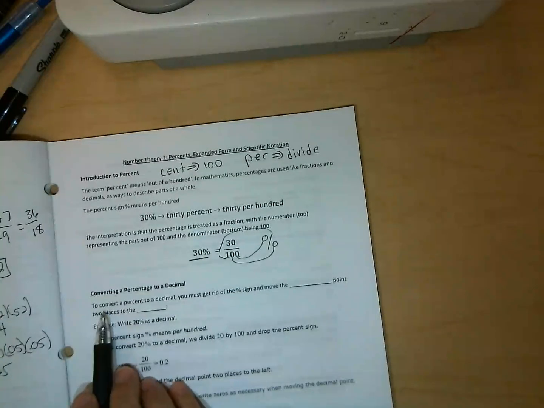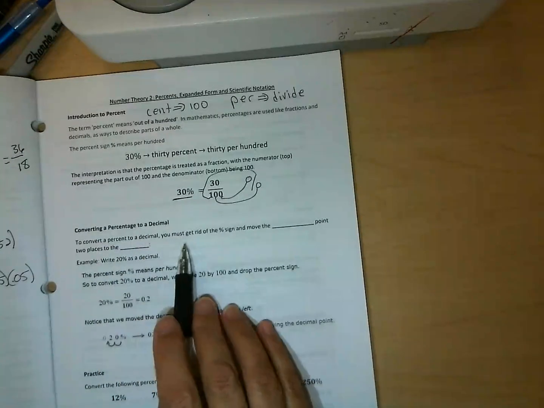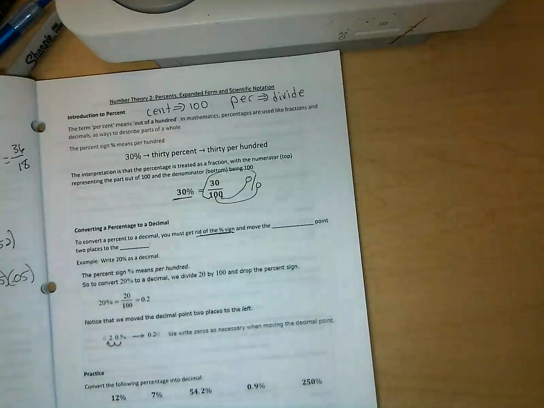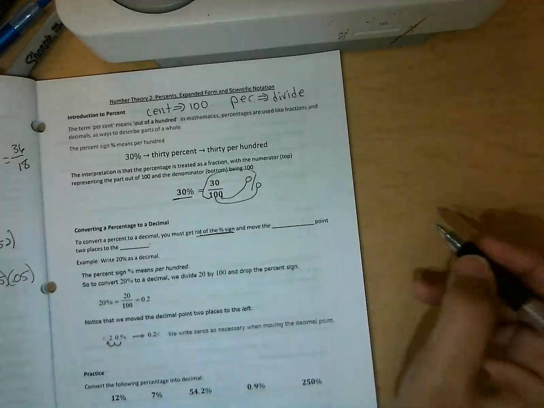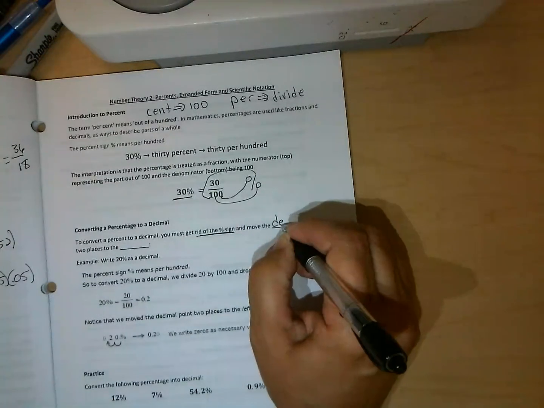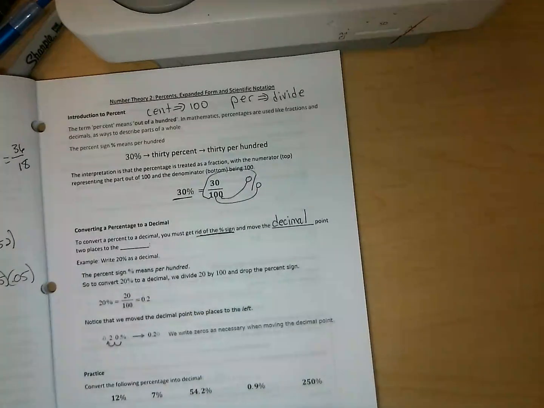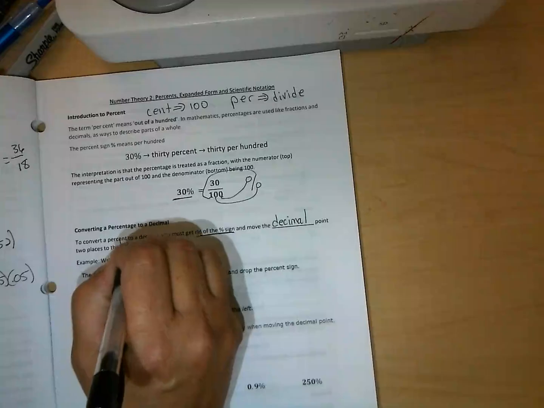So to convert the percent to a decimal, you have to get rid of the percent sign. So we throw away the percent sign, and we move the decimal point to the left or right. Does anybody know? The left. Good.